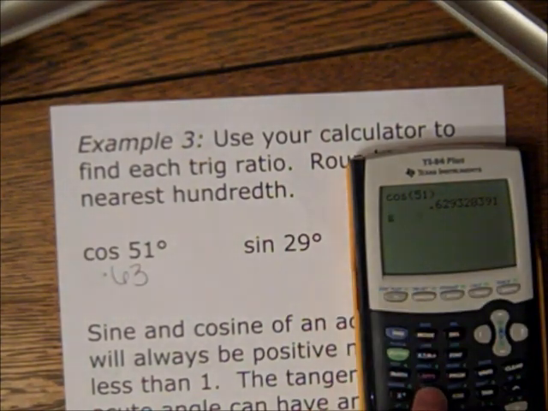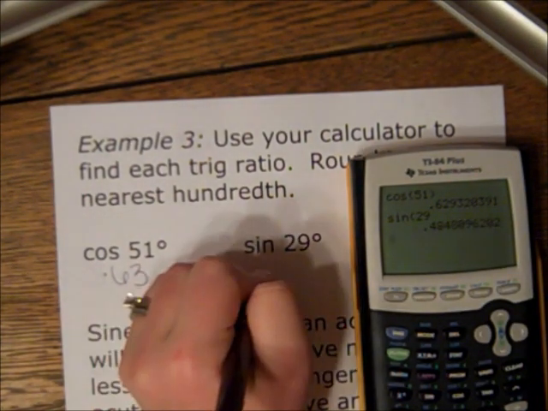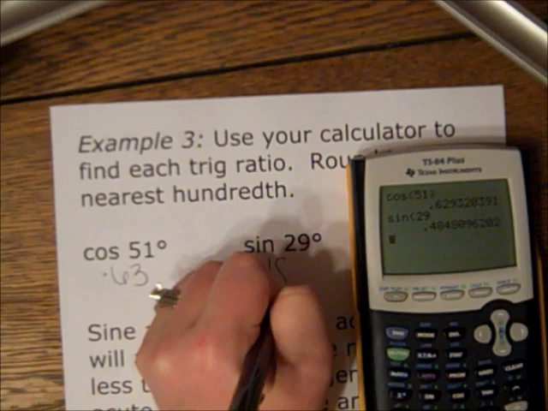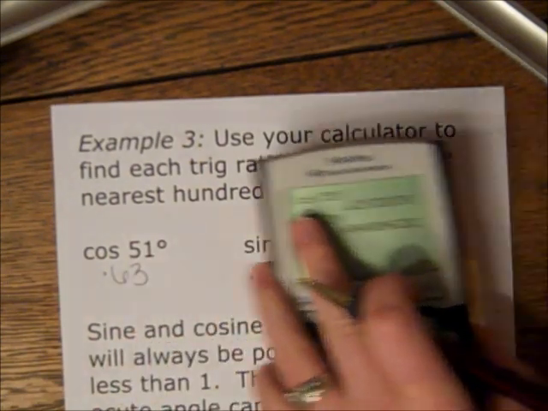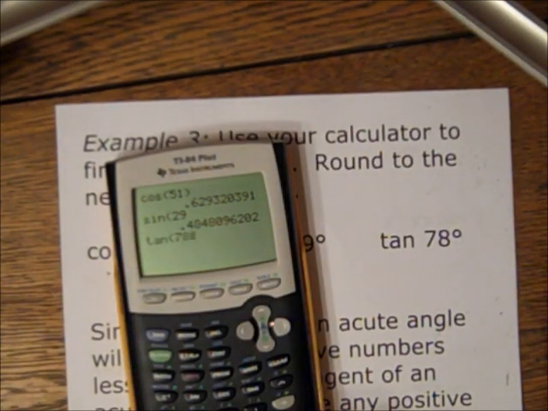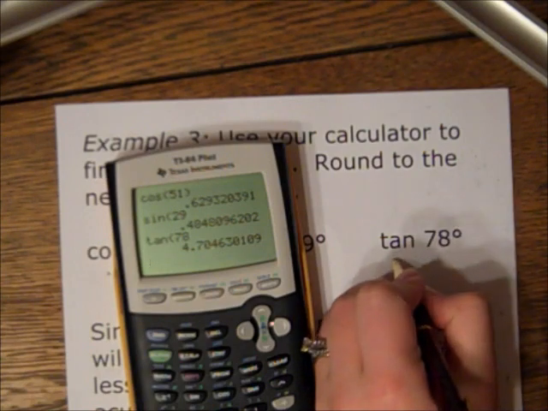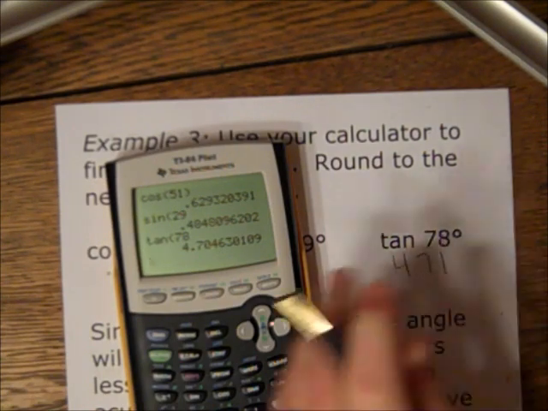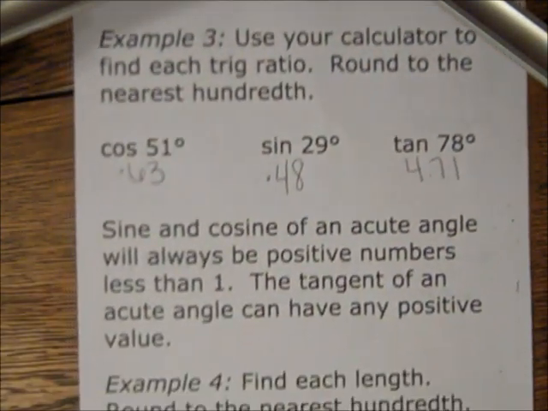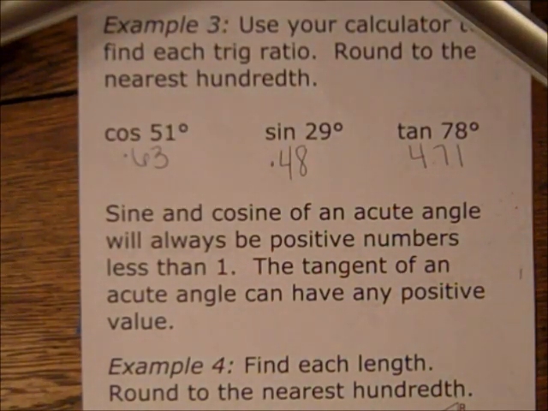Then it says, what's the sine of 29? So I type it in, 0.48. What is the tangent of 78? And I get 4.71.